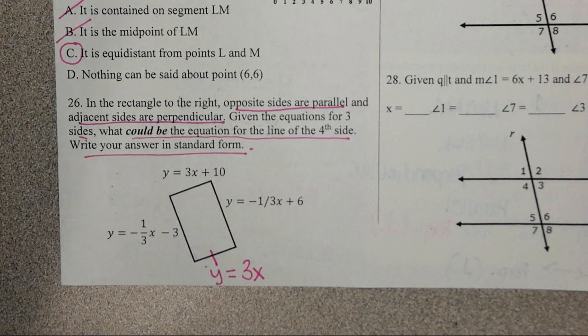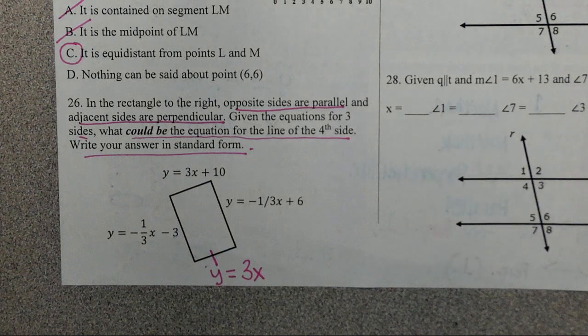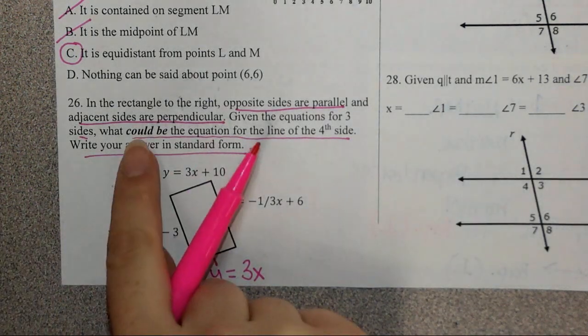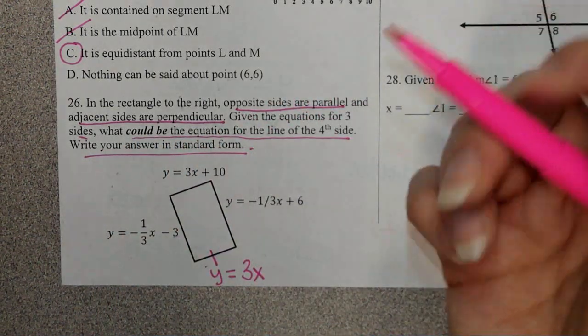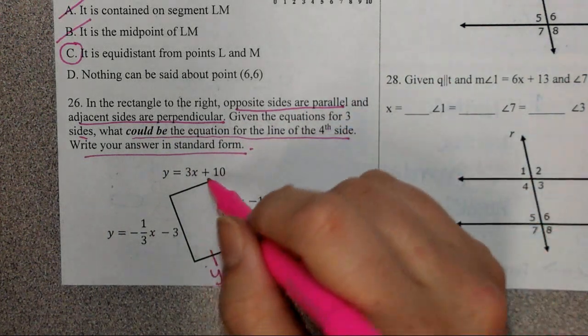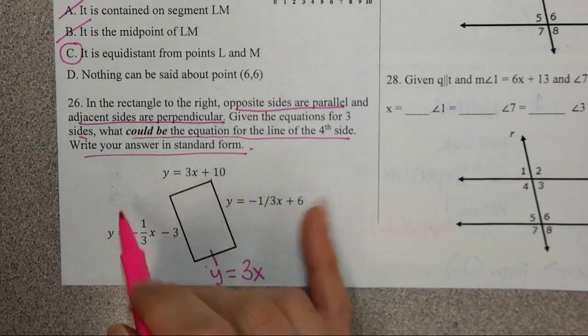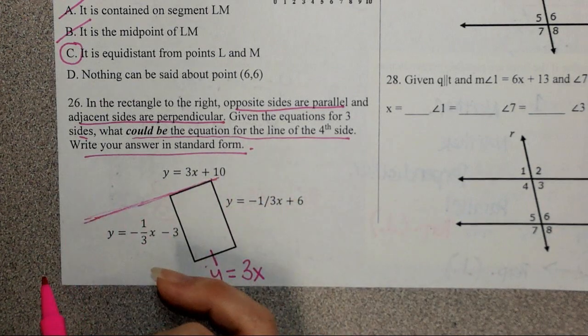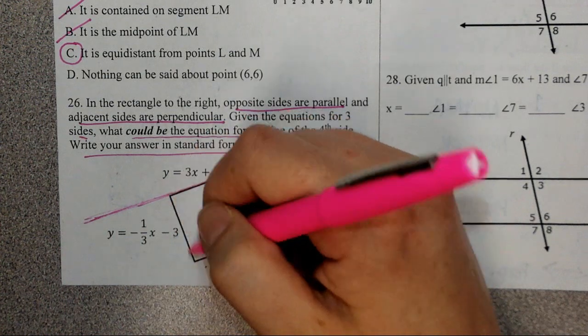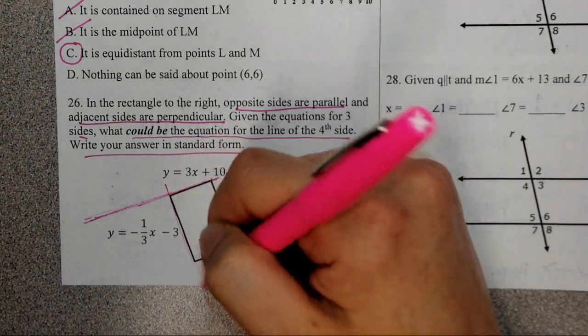Now, as far as the y-intercept goes, since we're not on a graph here, we don't really have a good way to find out exactly what that could be. I believe that's why it said what could be the equation and not what is the equation. So I would guesstimate, since this y-intercept is 10, this is intersecting somewhere around there. This y-intercept is -3.